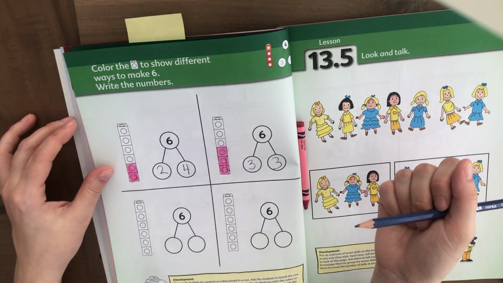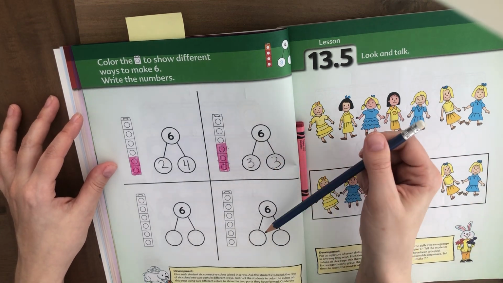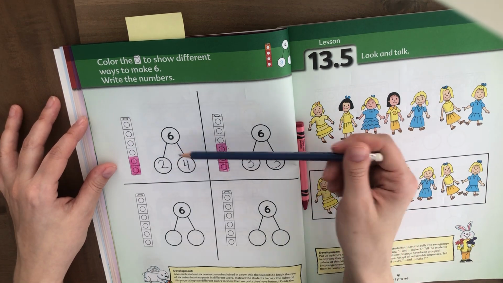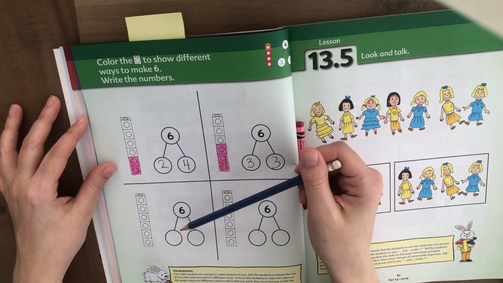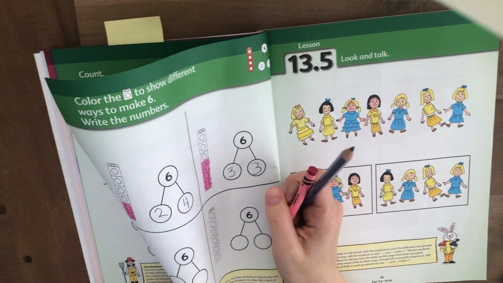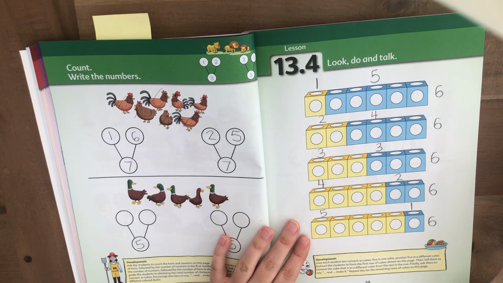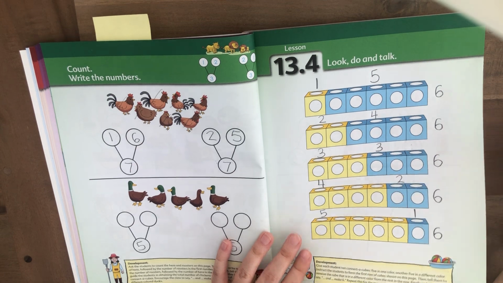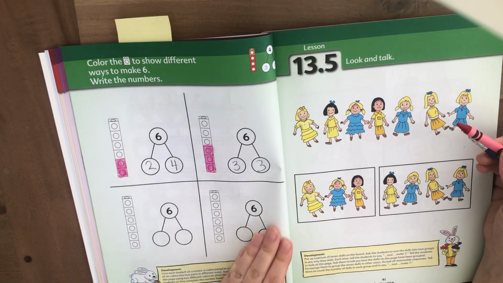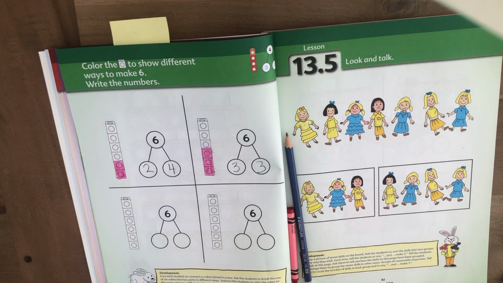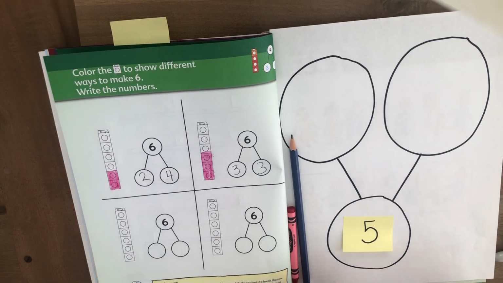Okay, boys and girls, I want you to please try to do 2 more different ways to make 6. So Mrs. Peterson just showed you 2 ways to make 6. Can you show me 2 different ways to make 6? If you need help, you can turn the page back to the page that we just did and see the different ways that we were able to split 6 up. When you're all done, I want you to try using your number bond sheet to make 6 as well.